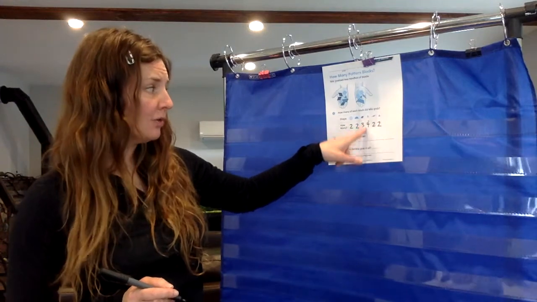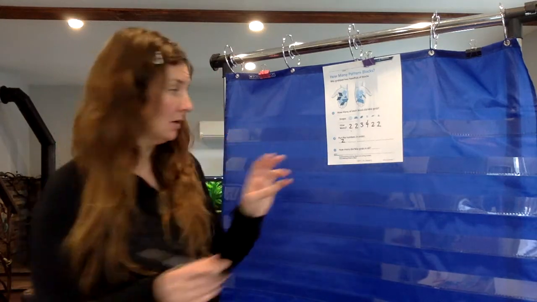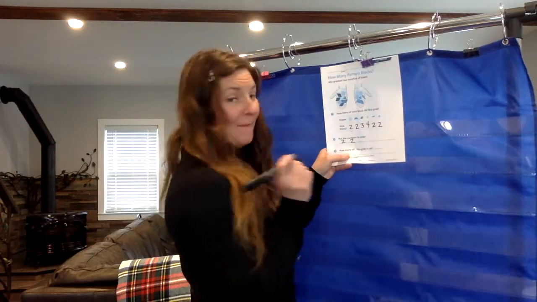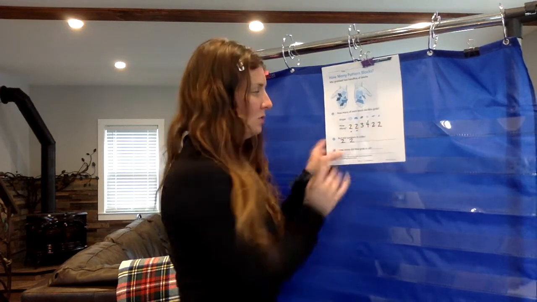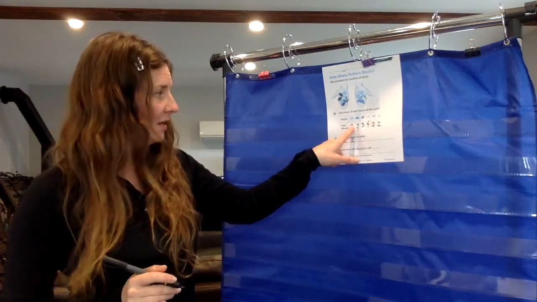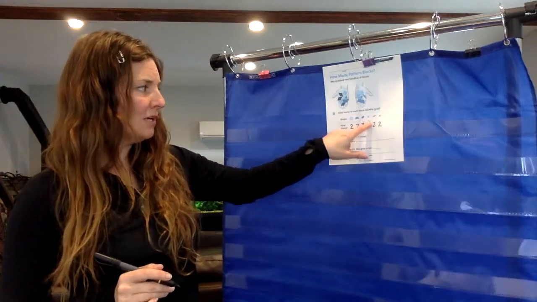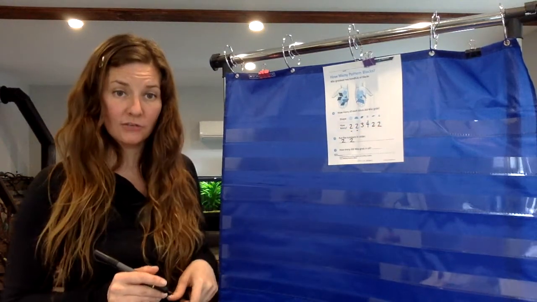Now, the numbers I have left are 2, 3, 4, 2, 2. Which number is the smallest? That's right, 2. Because I have to use all those numbers. I'm going to put another dot under another 2. So I've already used 2 of these 2s. I still have 3, 4, 2, 2 left.